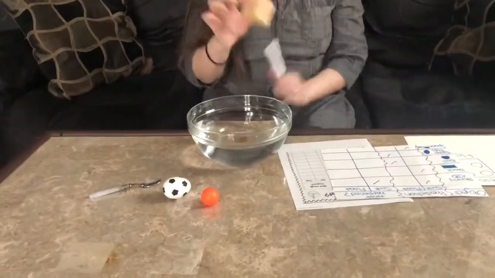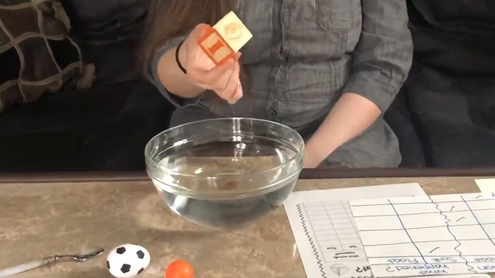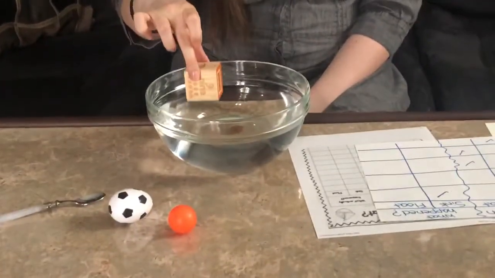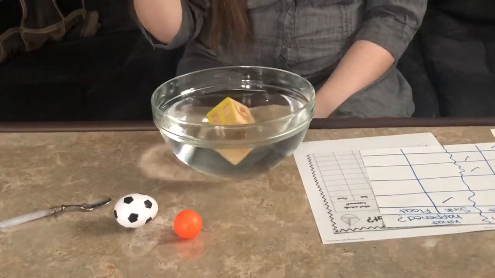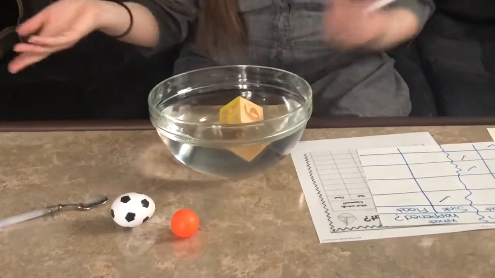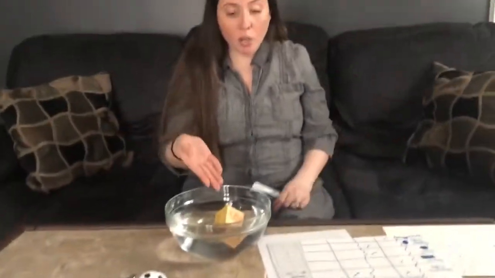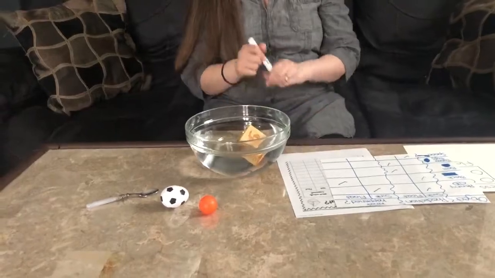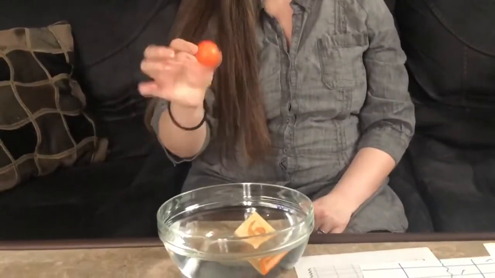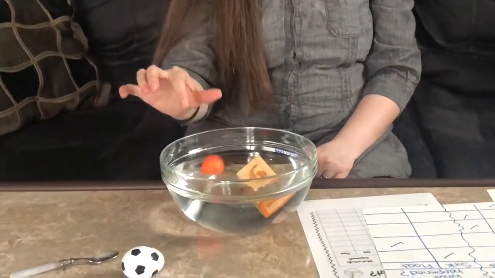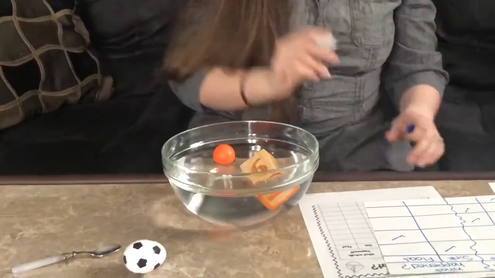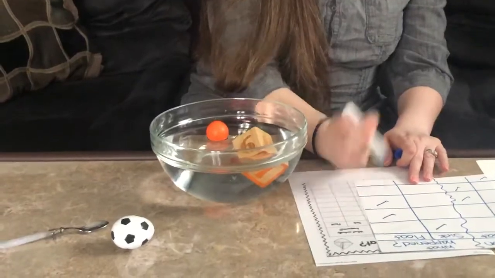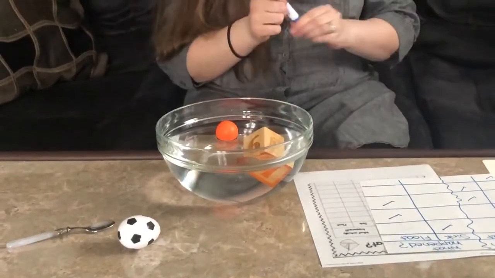What's the next item? A block, a wooden block. Let's see what happens. What? I said it was gonna sink. What's it doing right now? It's floating. So I'm gonna check the box that says float. Next is ball. Let's see what happens. Wow, it's floating. So I'm gonna check float.